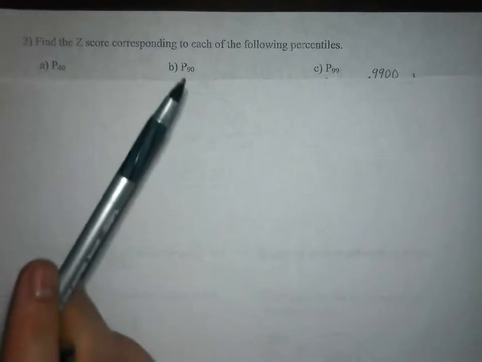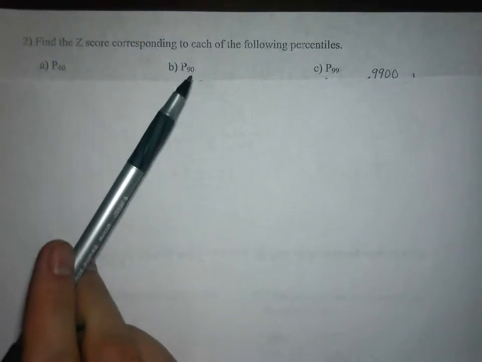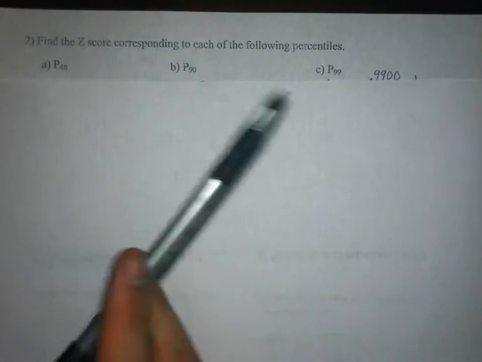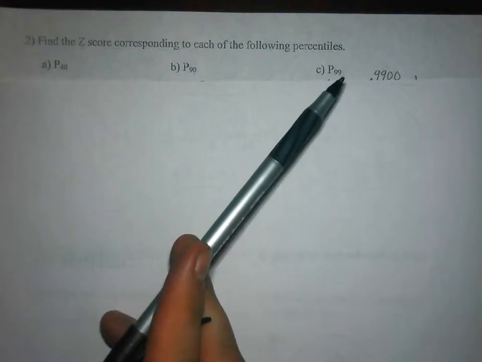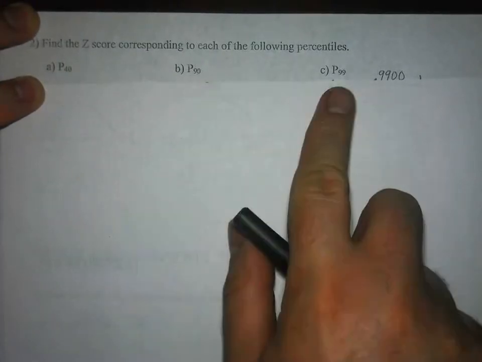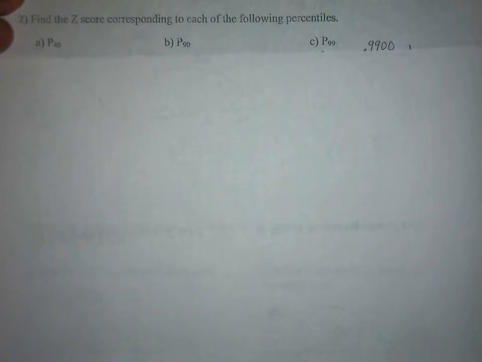Okay, P90 means that you have 90% of the data to its left, and P99 means you have 99% of the data to its left. So we're going to shade 40%, 90%, and 99% to the left. Again, I'm trying to do this as quickly as I can, so if you need to pause the video, please do so, and try it on your own.